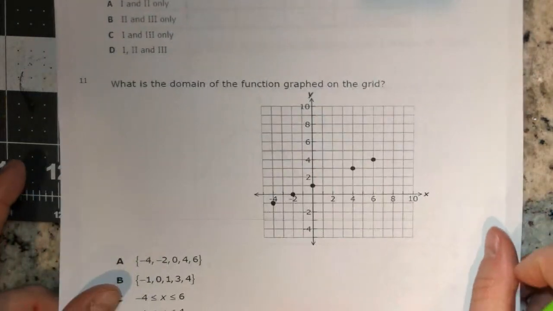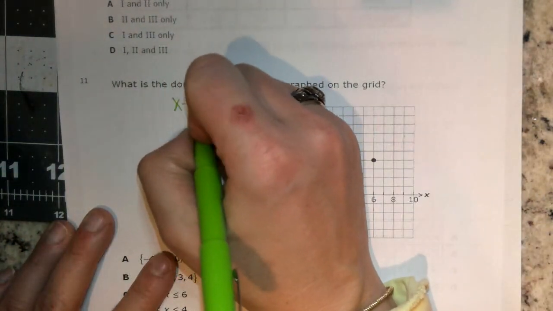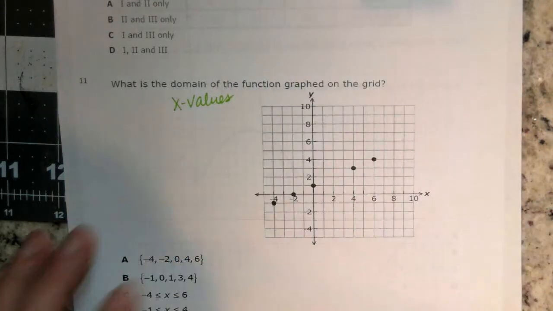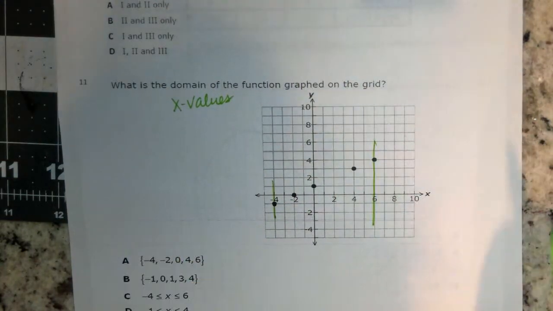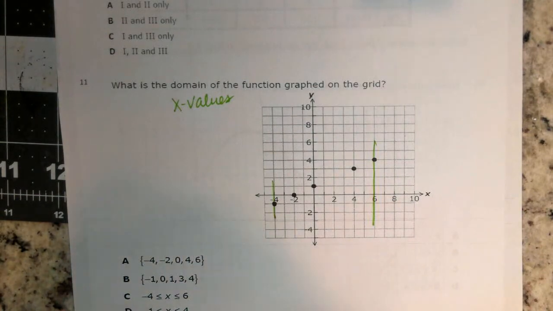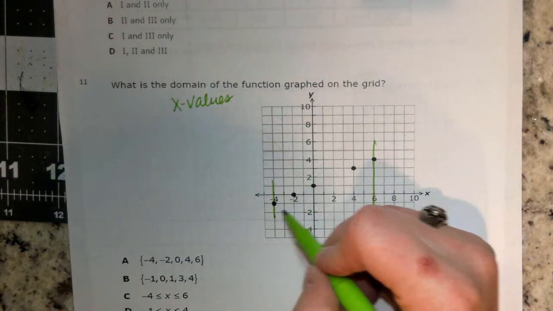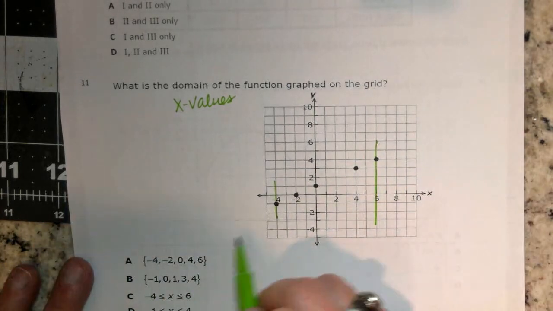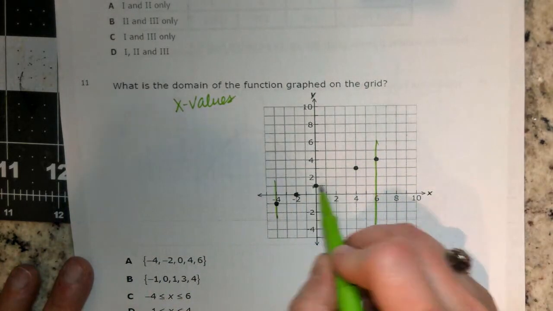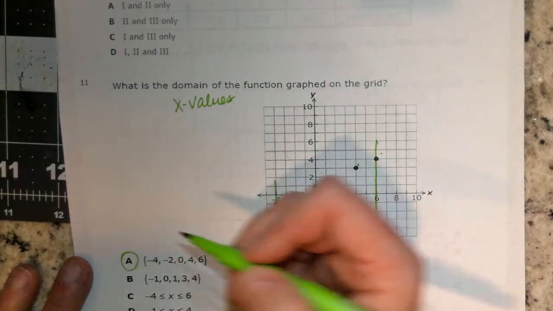Number 11, the domain. Domain is your x values. Okay, so we go here to here. And since it's not a continuous line, we are going to put all of the x values. So negative 4, negative 2, 0, 4, and 6. A.